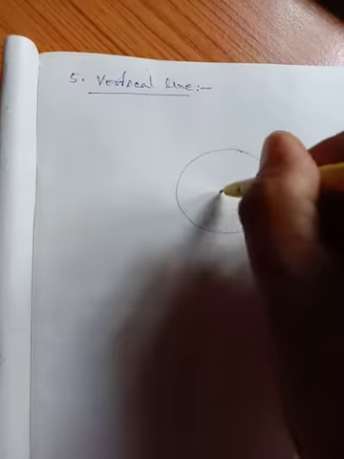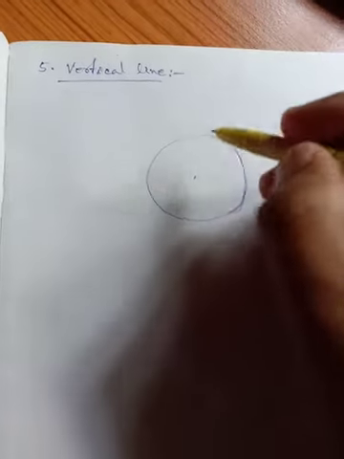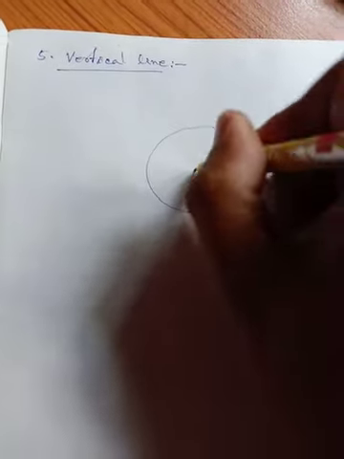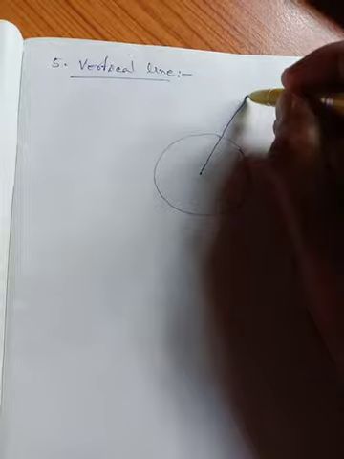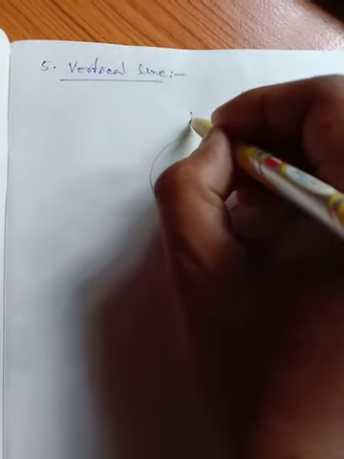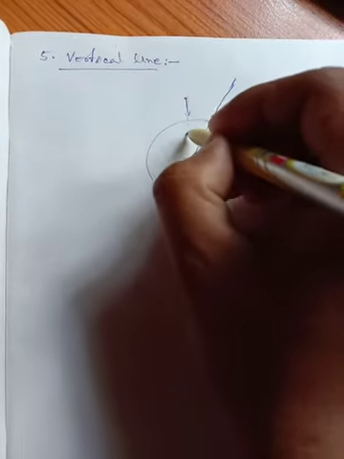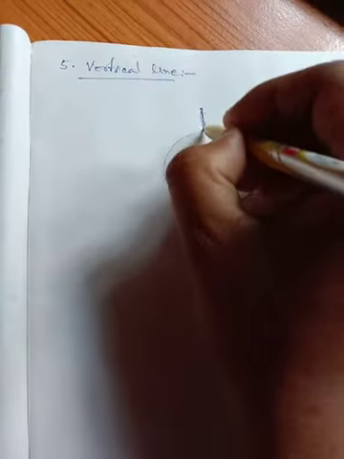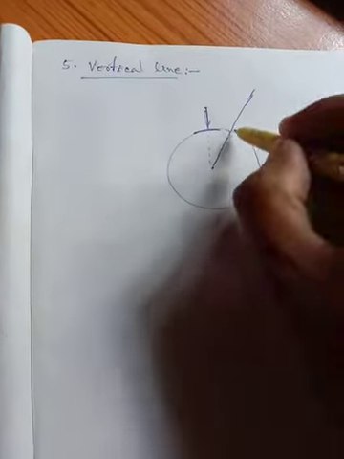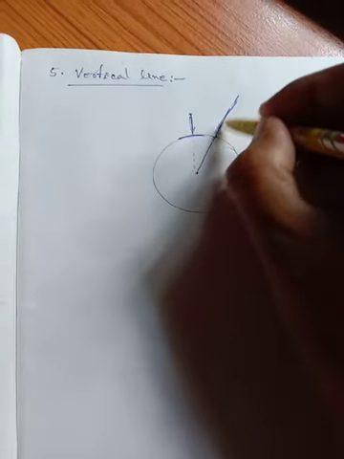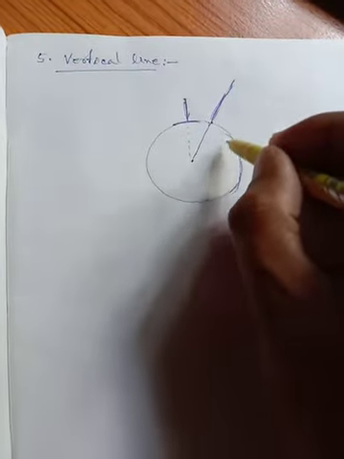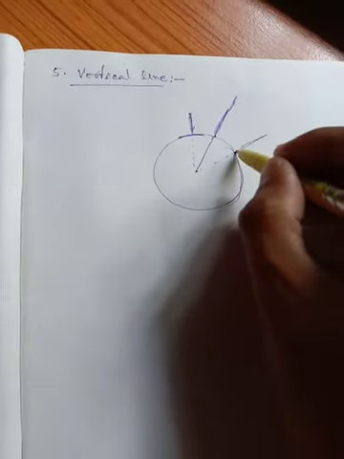If this is your center of the earth, any straight line from the center of earth is a vertical line towards the earth surface. When a plumb bob is dropped from here, it will point towards the center of the earth. This is your vertical line over the earth surface. For this point, this will be your vertical line. For this point, this will be your vertical line.